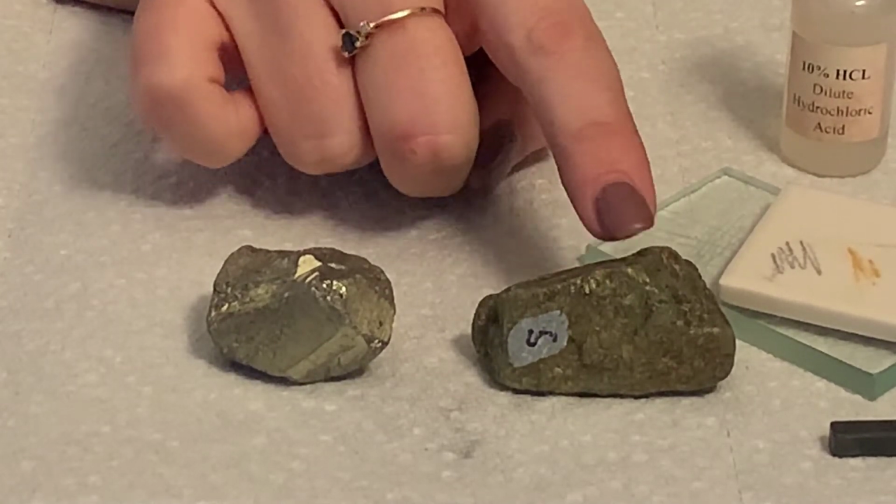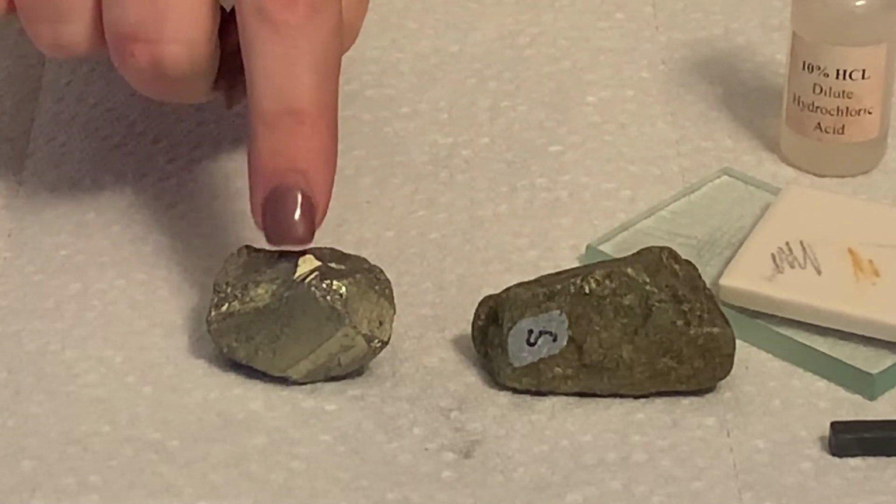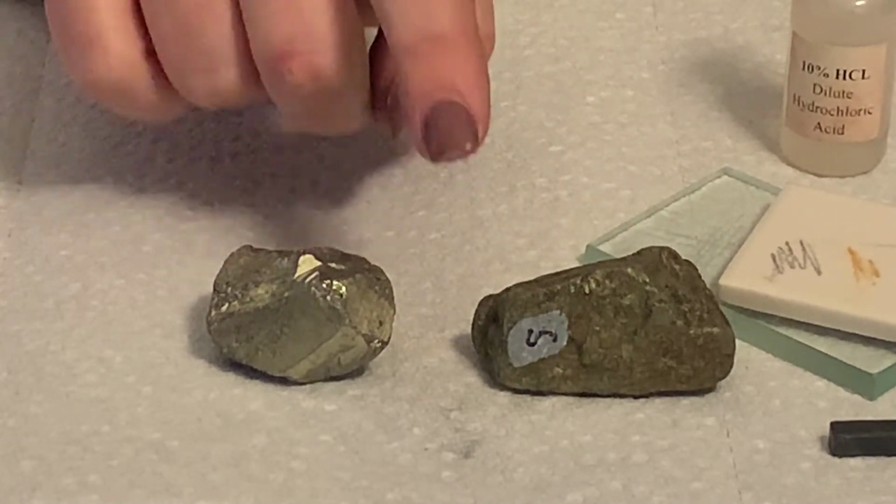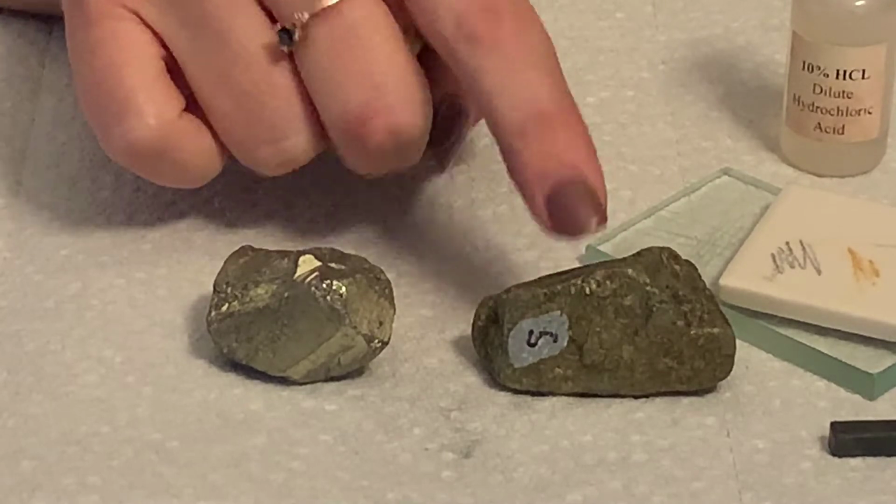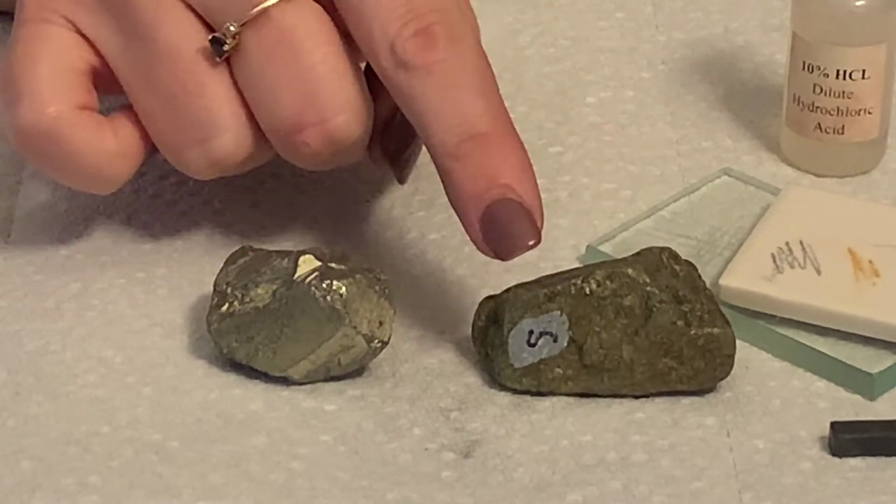So mineral 5, you can see, is a little bit more goldish in color than mineral 6. That's because it has copper. It gives it that coppery color, more like a penny, I guess.